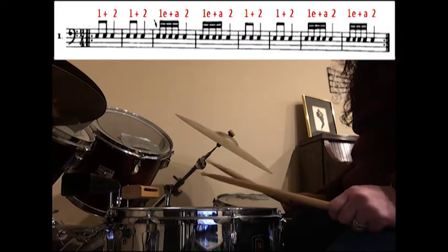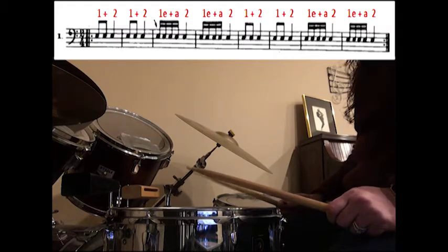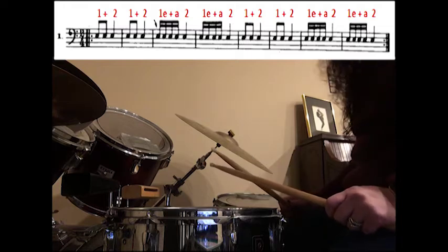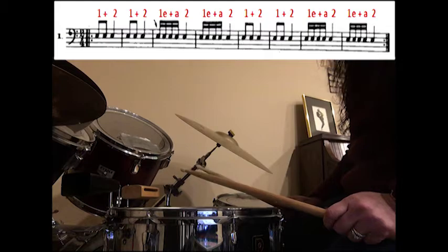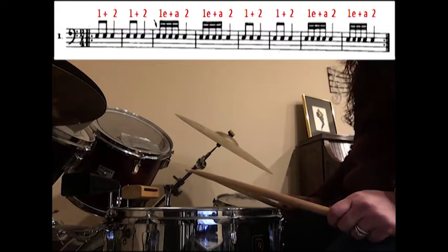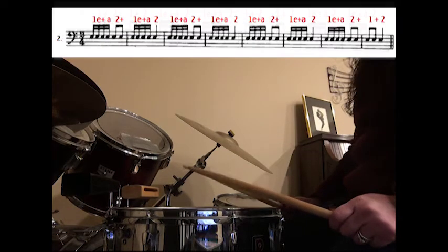In previous lessons, when we've done 8th notes, I've told you to think you have to play 2 notes fast, but they've got to be even. Now when you see 4 notes connected, I want you to think you have to play 4 notes even faster, but again, they have to be even. Let's move on to number 2.